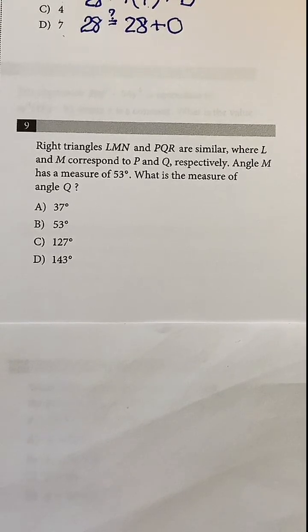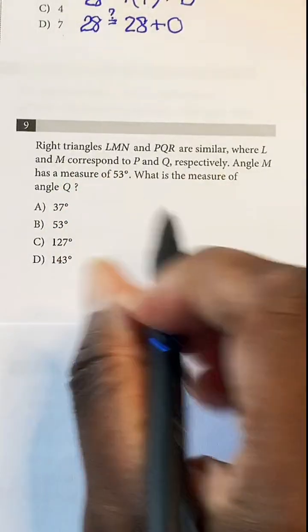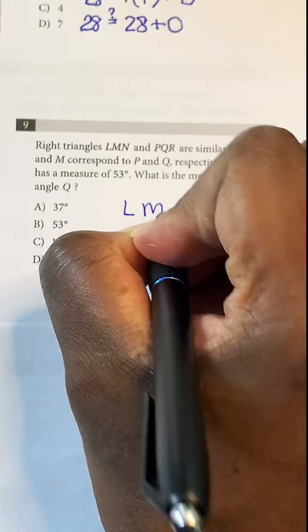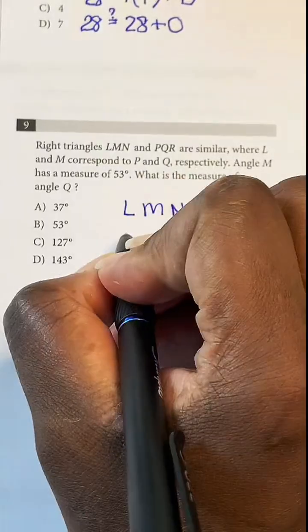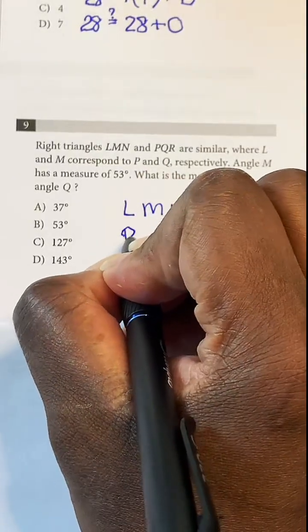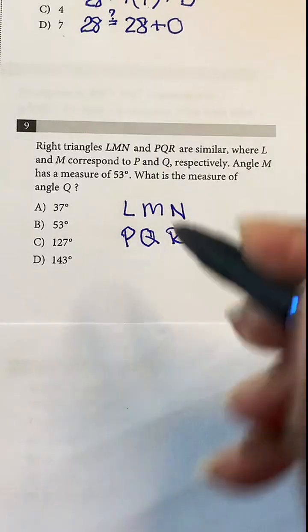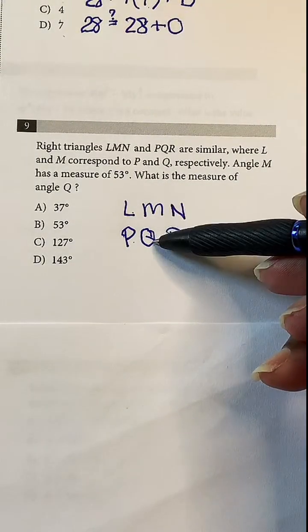I appreciate that. All right, so let's say we could draw the right triangles. We got L, we got M, and we have N. And they're saying that they're similar. So the other triangle is going to be P, Q, and R. What L is, that's what P is going to be. What M is, that's what Q is going to be.